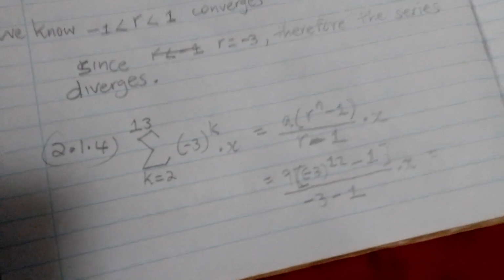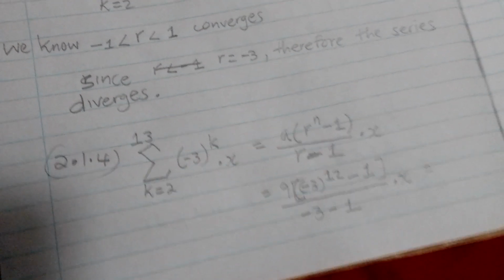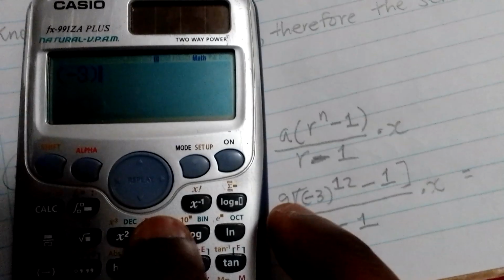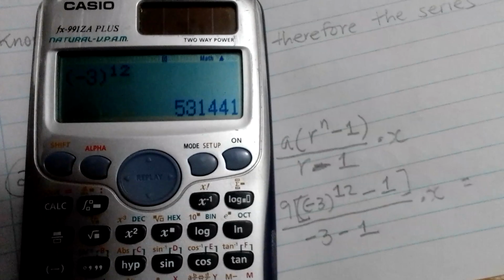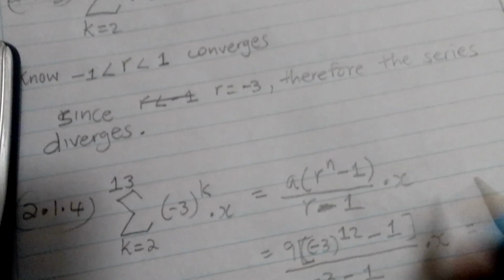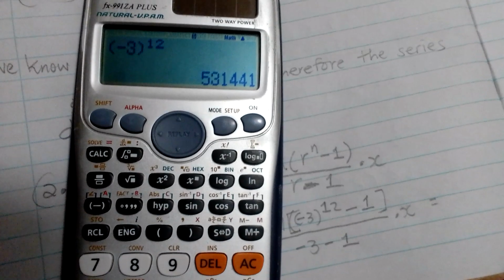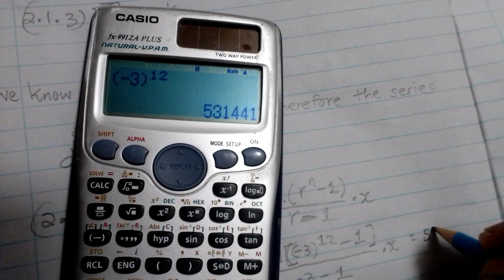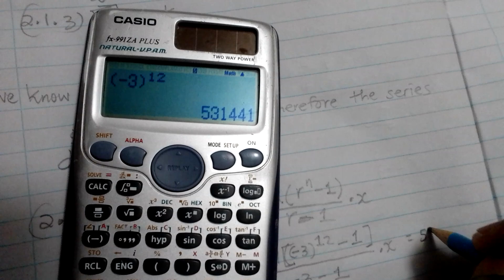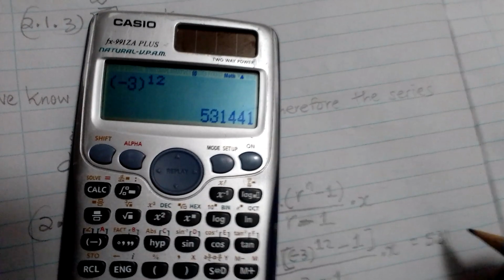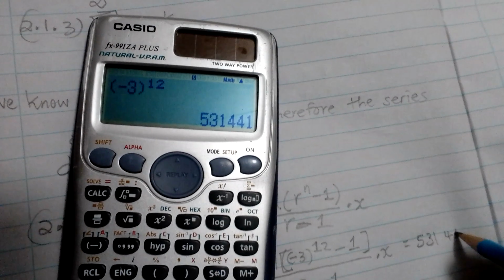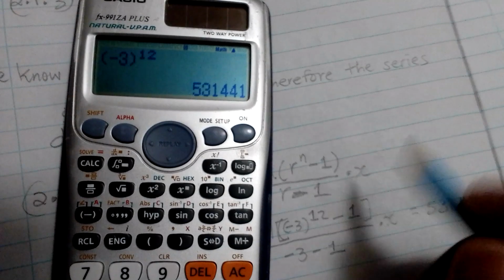So let me just grab my calculator over here. -3 raised to the 12th power is 531,441. But minus 1, that's going to give us 531,440, because we've subtracted the 1 over there, right?